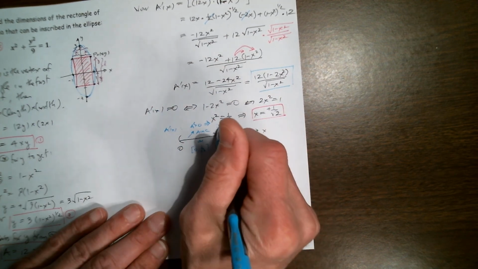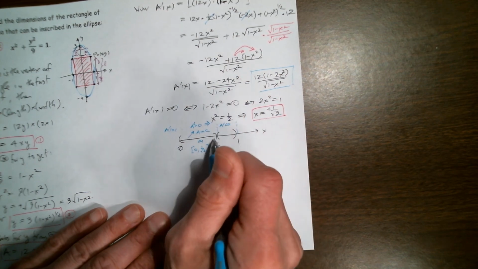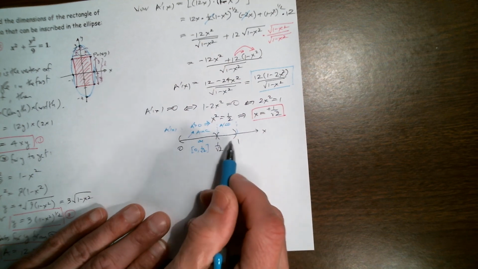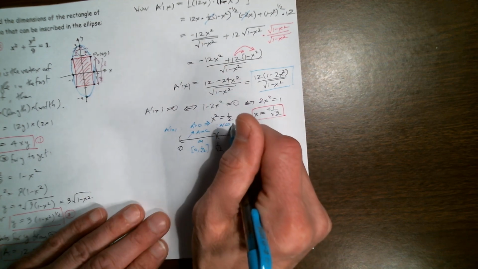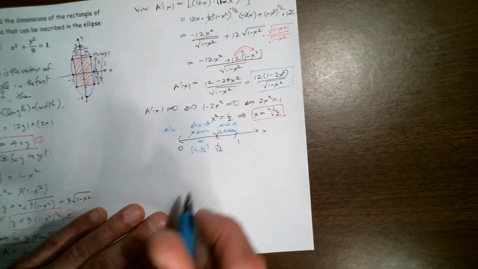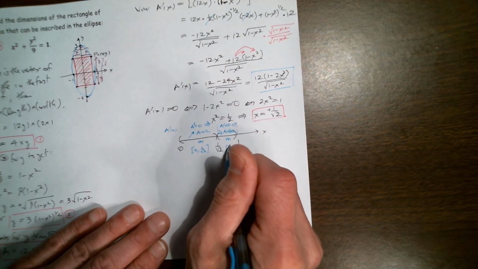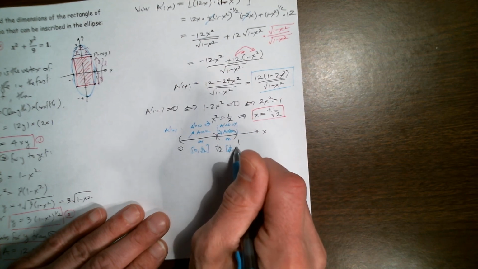So the area has a negative derivative on the interval from 1 over radical 2 to 1, which implies that the area function is decreasing, since the area has a negative slope on the interval from 1 over radical 2 up to 1.